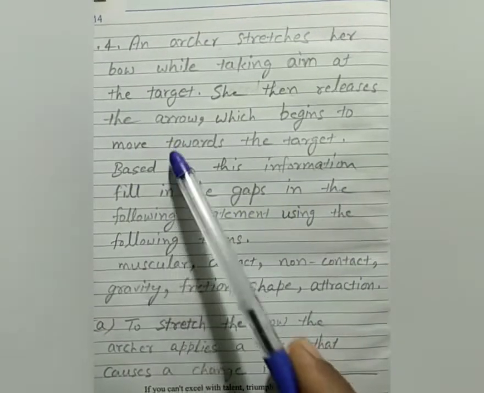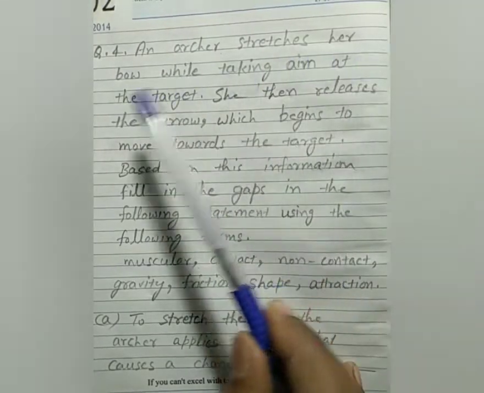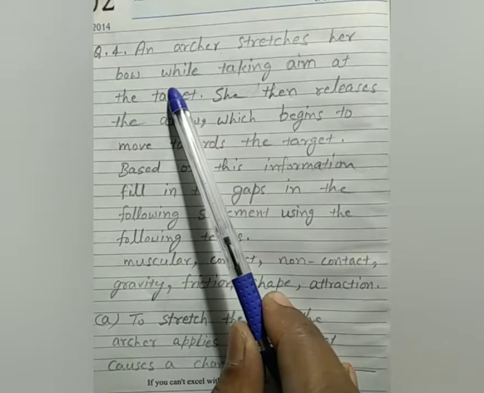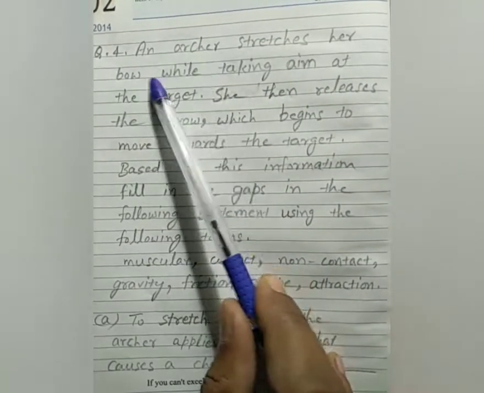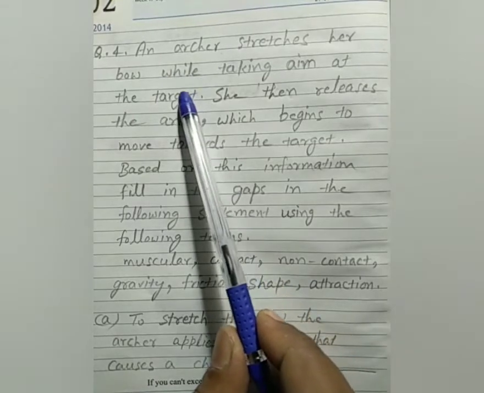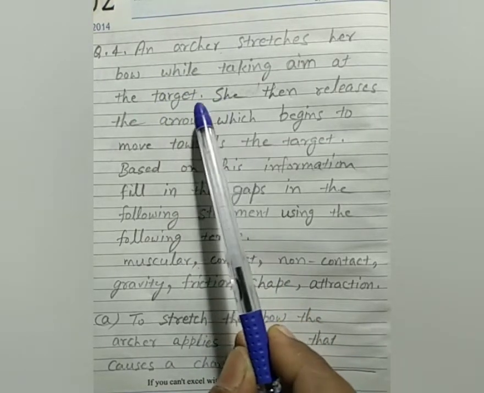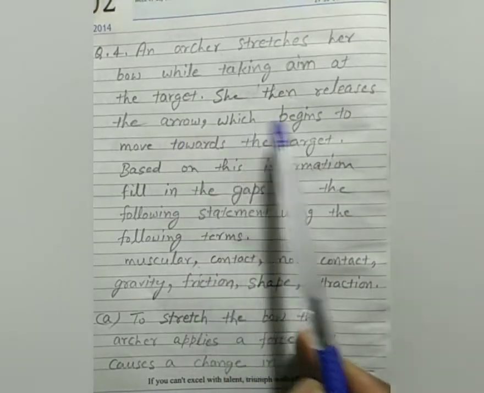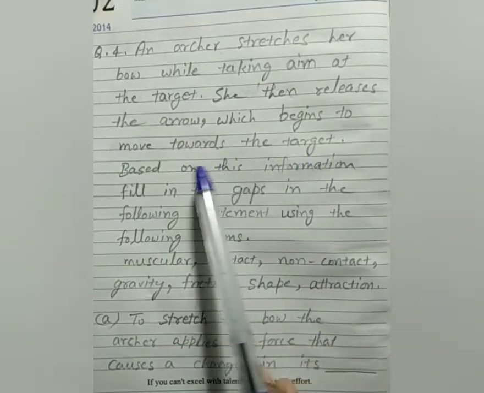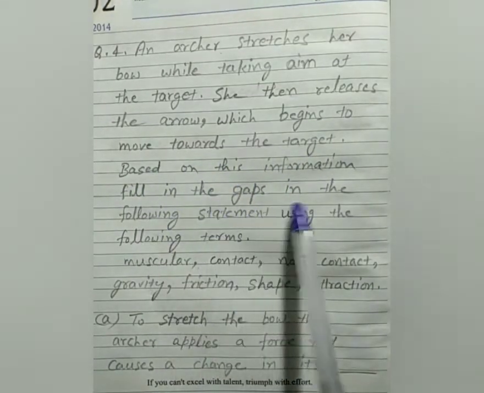Next question. An archer stretches her bow while taking aim at the target. Archery is a type of sport with bow and arrow shooting at the target. She then releases the arrow, which begins to move towards the target. Based on this information, fill in the gaps.